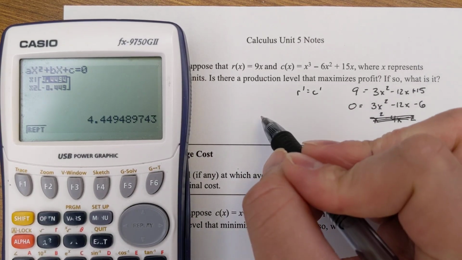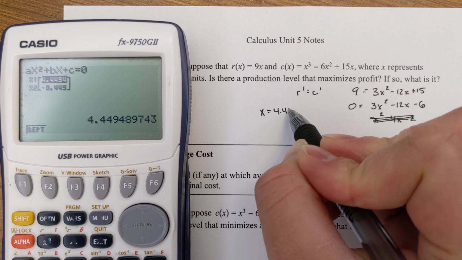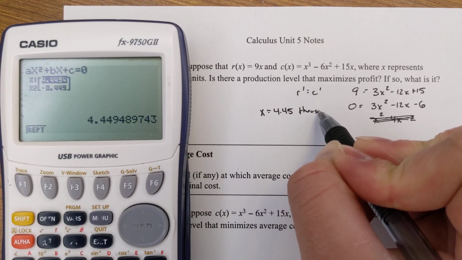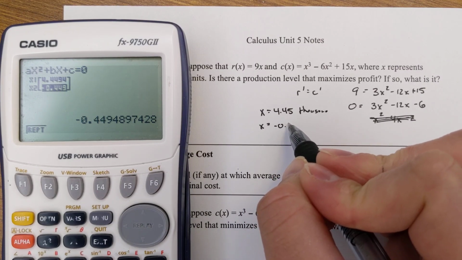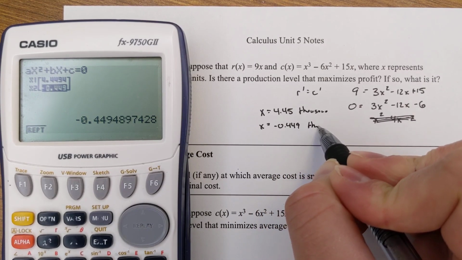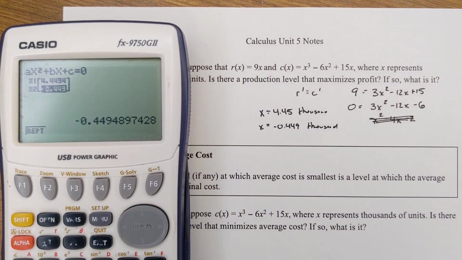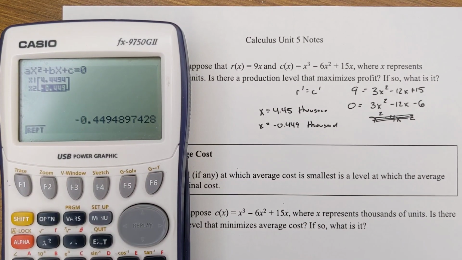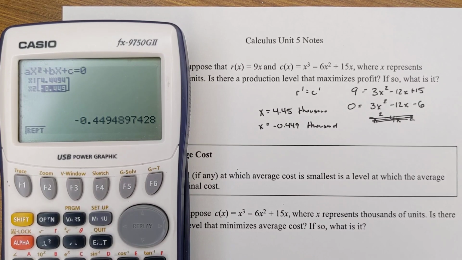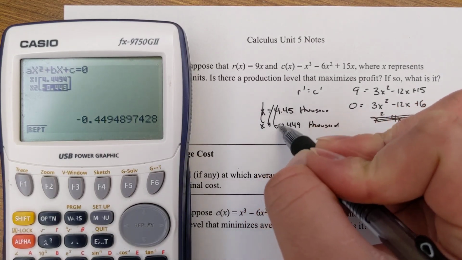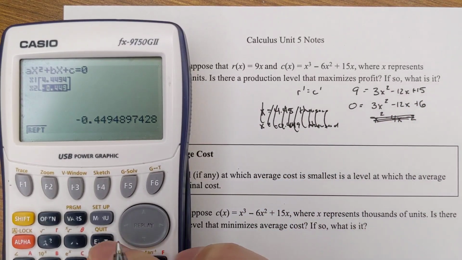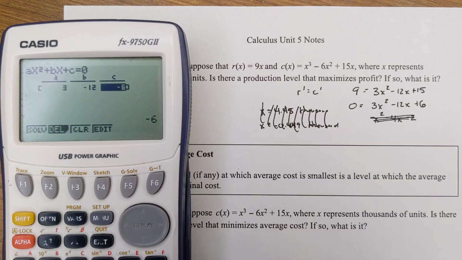So there are 2 values here. So one production level is 4.45 thousand units, and the other one doesn't actually make sense, because you can't make negative units. So it's gotta be that positive one, unless they've done, oh, yeah, I did. That's a positive 6. I was gonna say I didn't think that made sense. So let's make this positive 6.